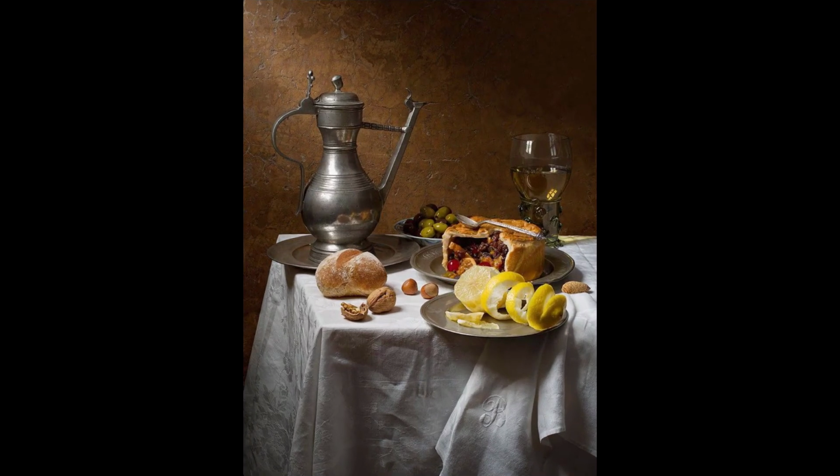Hello everyone. Let us see how to empty the table by removing all these objects in Photoshop. So let us start.